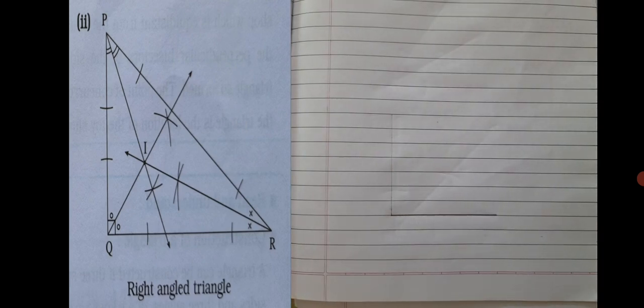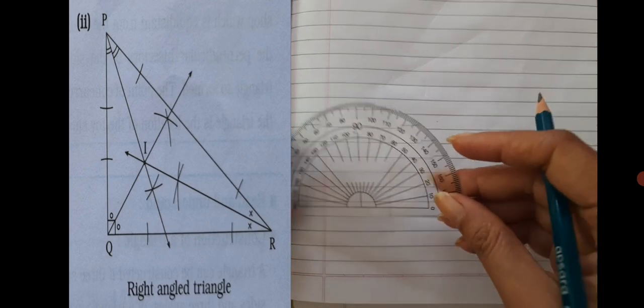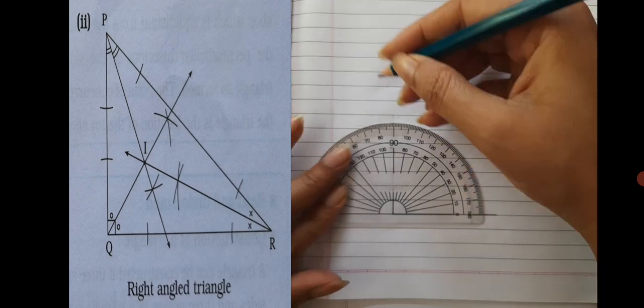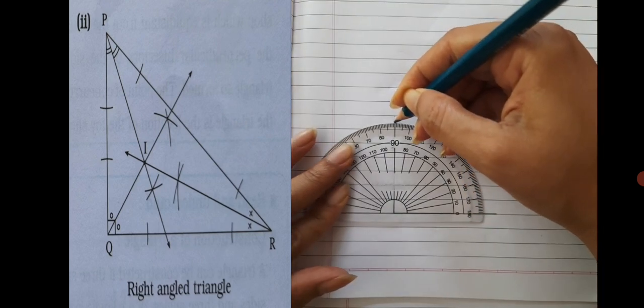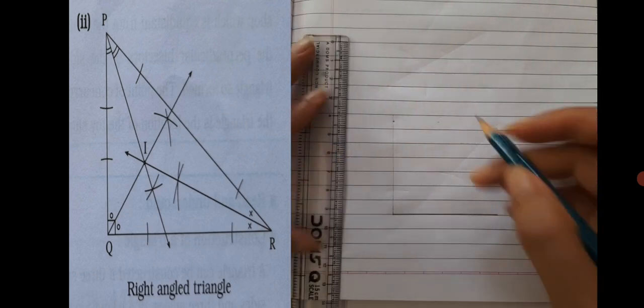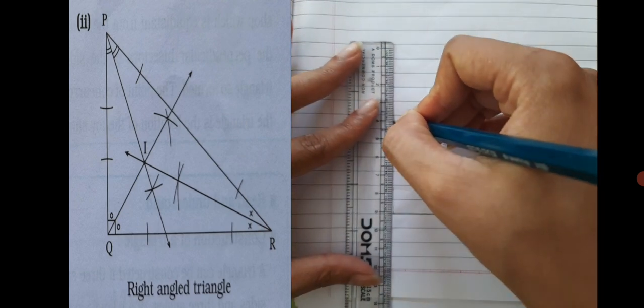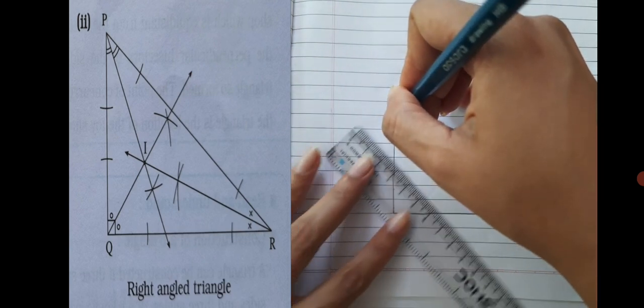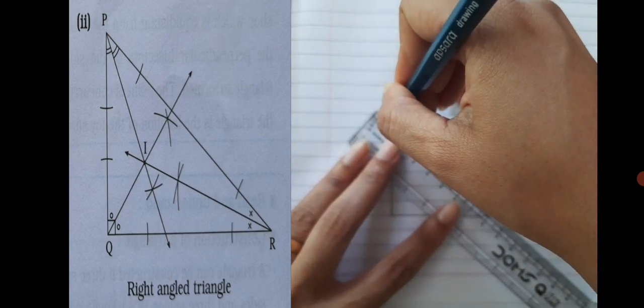So let's do the right angle triangle first. Keep the protractor on the line carefully, mark 90-degree point, and then with the help of a scale, join it to the point of origin of the base and complete your right angle triangle.